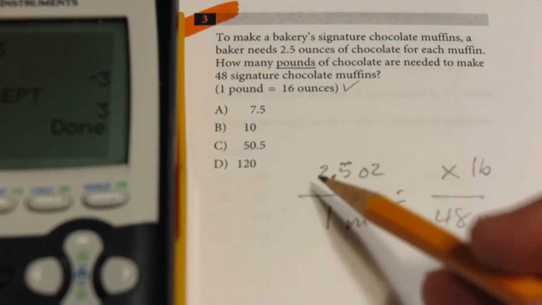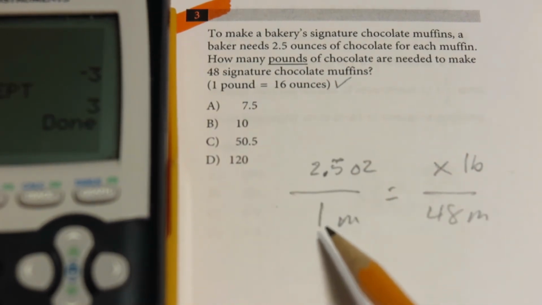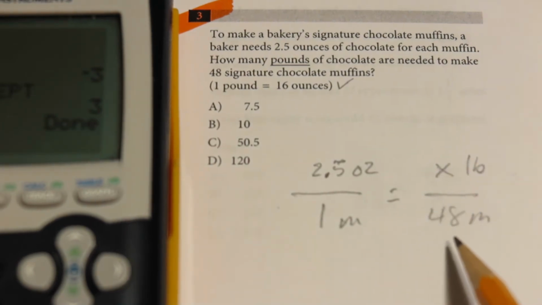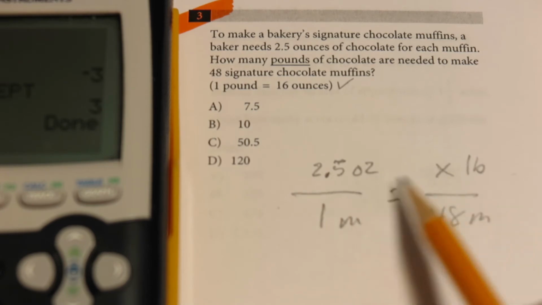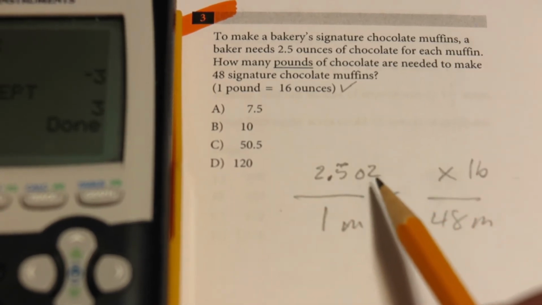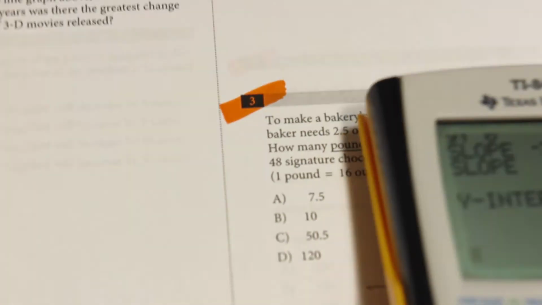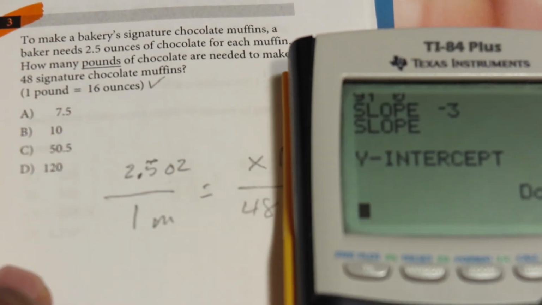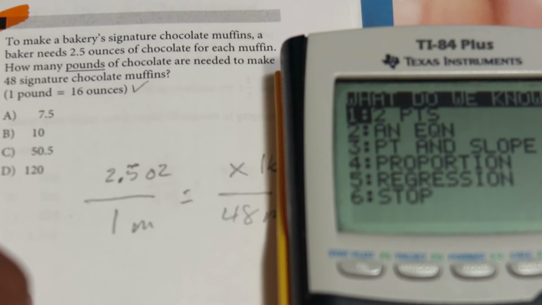So let's use that. So here I've set up a proportion. 2.5 ounces gives us 1 muffin. So we want to know how many pounds of chocolate are needed to make 48 muffins. Now, with ounces and pounds, we need to convert this to pounds. So let me show you how I would do that. Let me get this set up over here. And we're going to go, okay. So now, press enter. We're going to choose option 4, proportion.